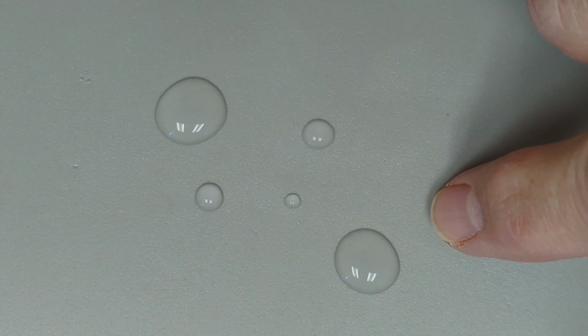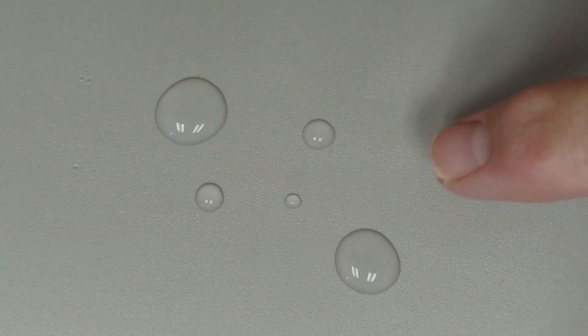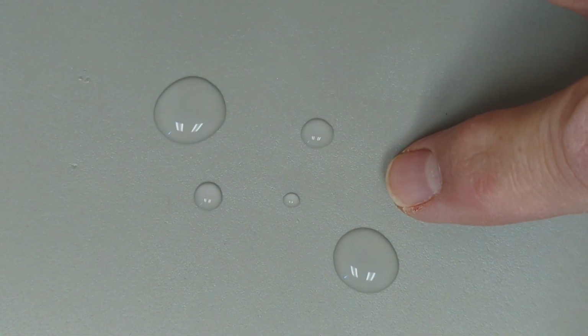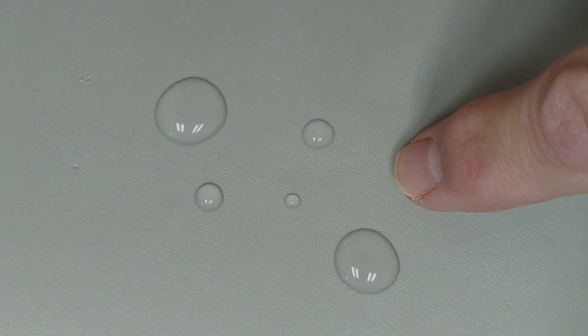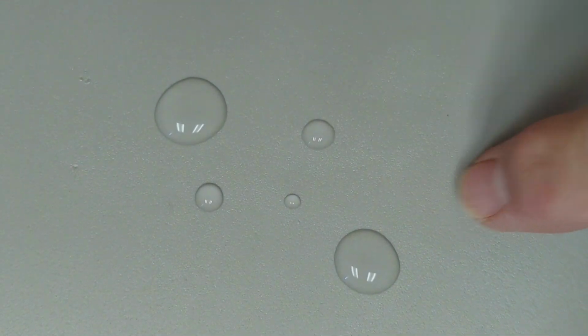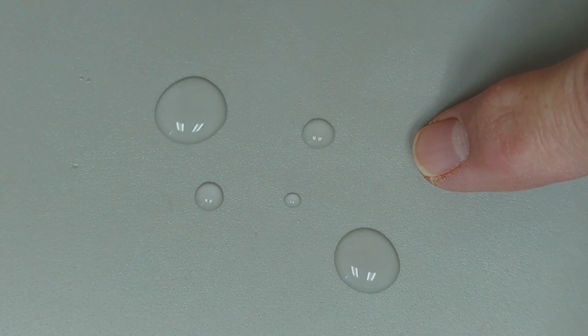pulls on them. But they maintain that shape because of the cohesion, the attraction of water molecules for other water molecules. And this property that causes them to have that shape and that distinct, sharp edge is called surface tension.